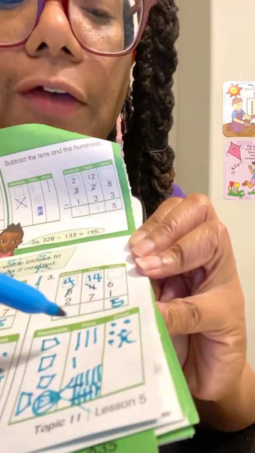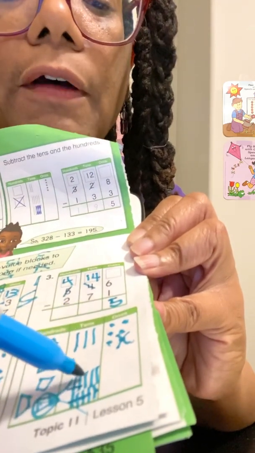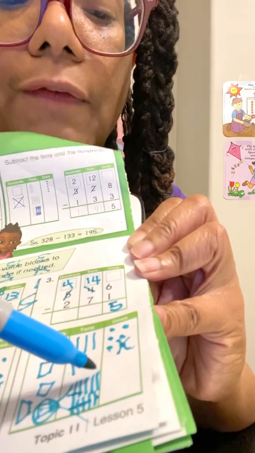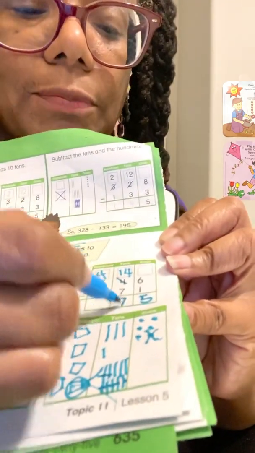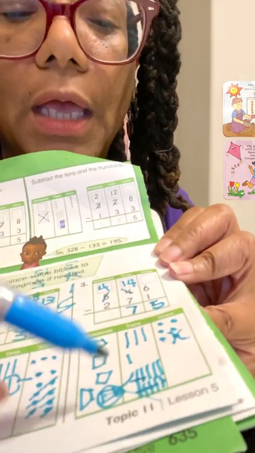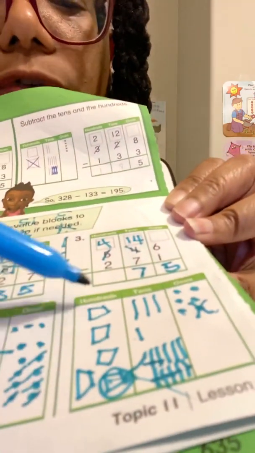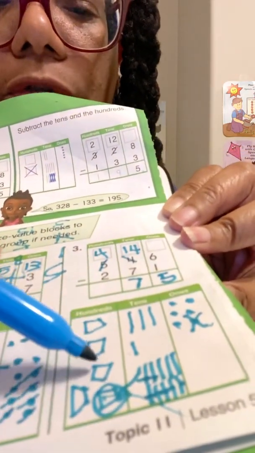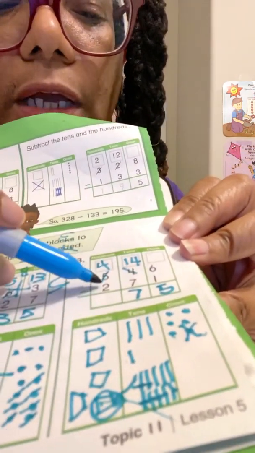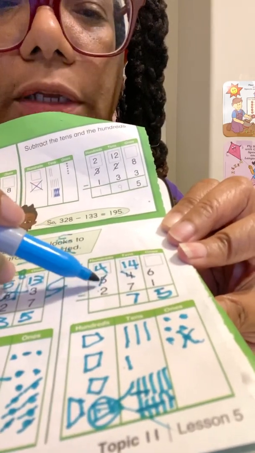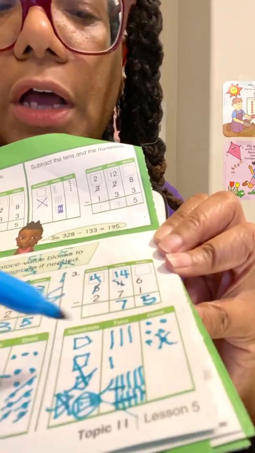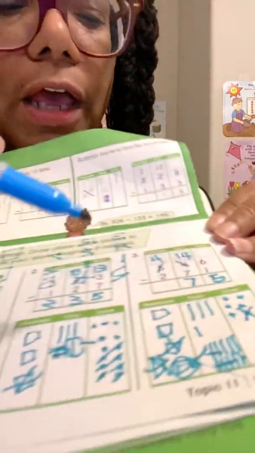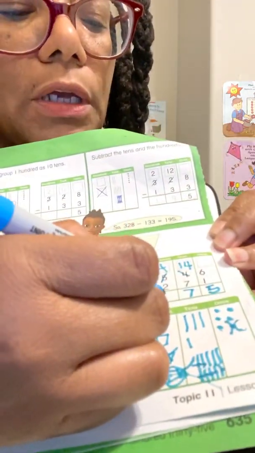How many do I have left? 7, because 7 plus 7 is 14. I have 400s here. 100, 200, 300, 400. Take away 200. And that other one is gone. So you have 200 left. 4 minus 2 is 2.